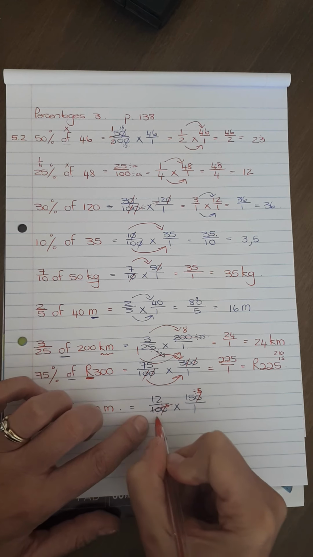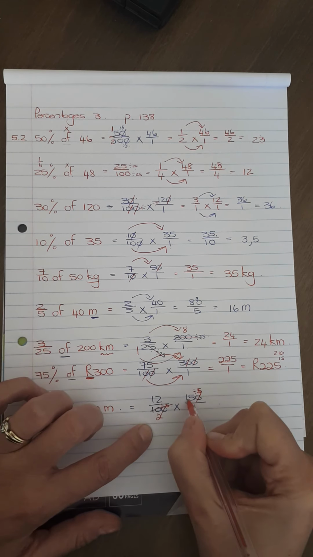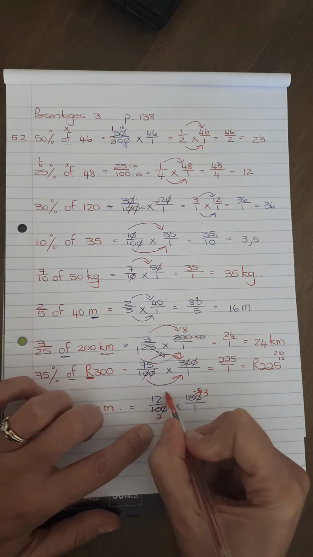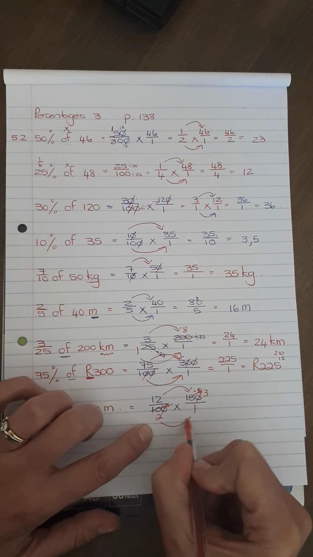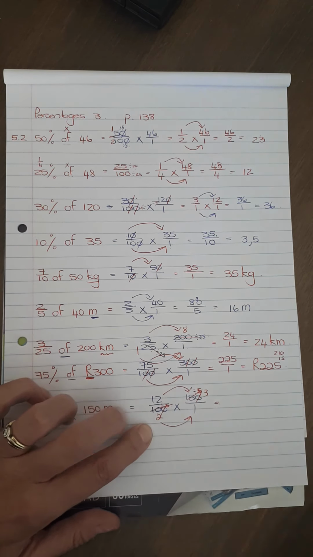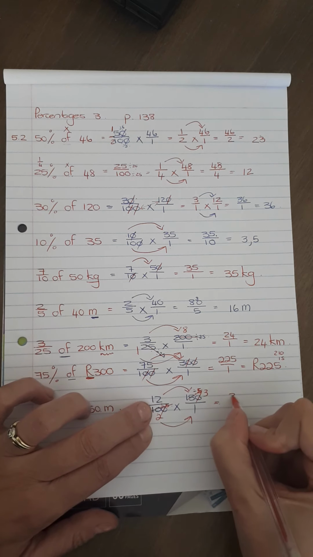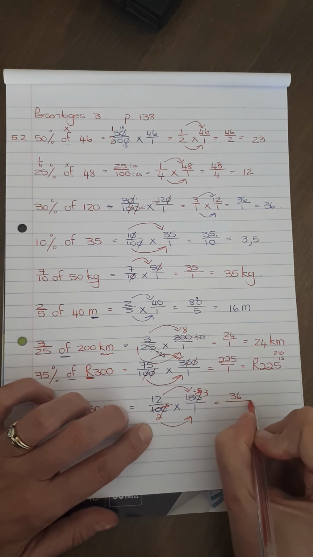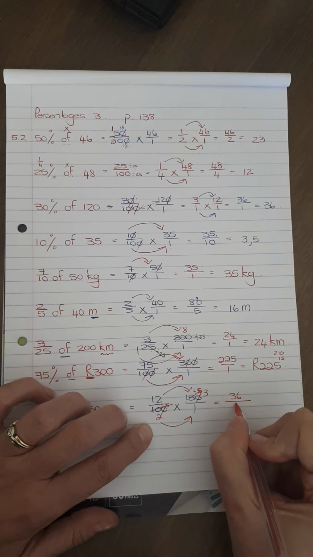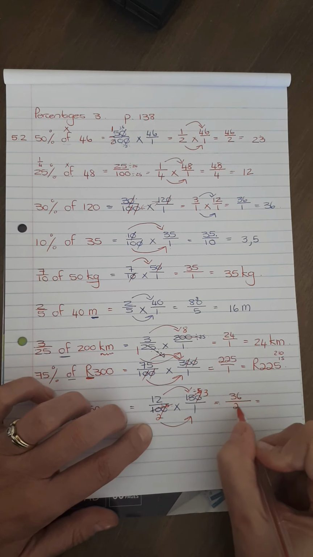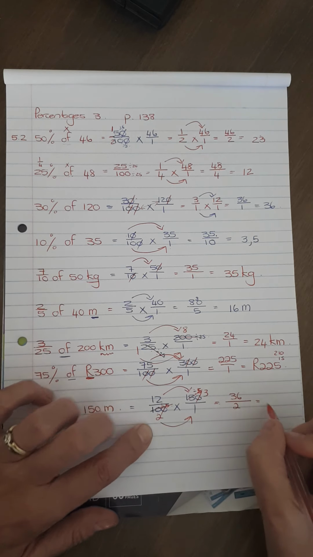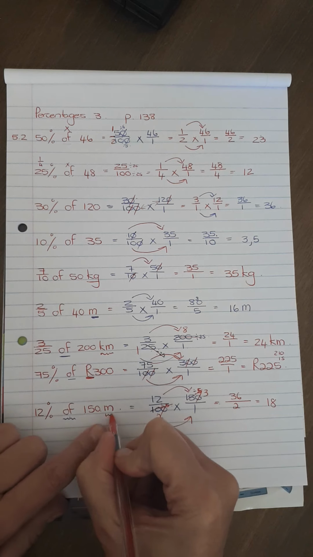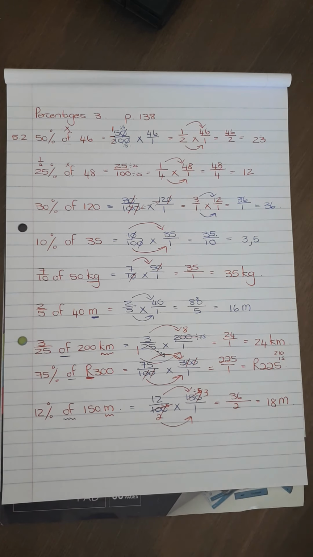10 divided by 5, that's going to give me 2. 15 divided by 5, that's going to give me a 3. 12 times 3, 2 times 1. That gives me 12 times 3, 36. 2 times 1, 2. 36 divided by 2, half of 36. Half of 30, 15. Half of 6, 3. That gives me 18. What? 18 meters.